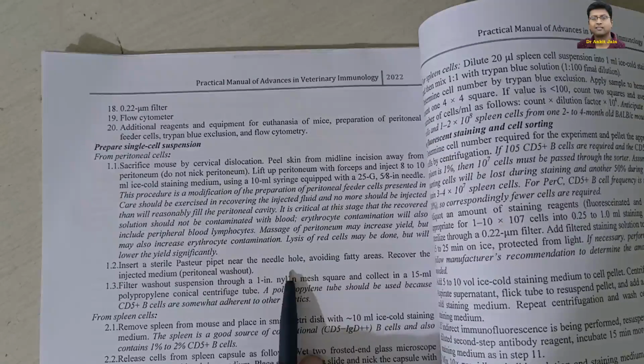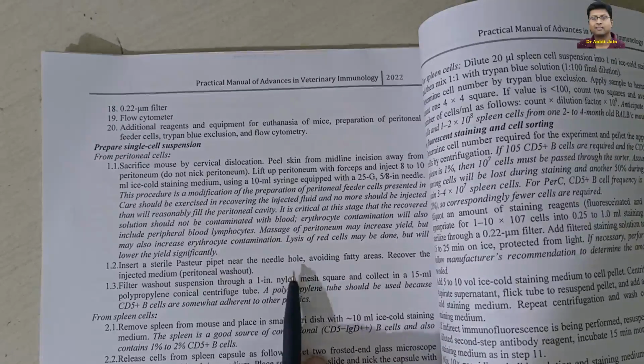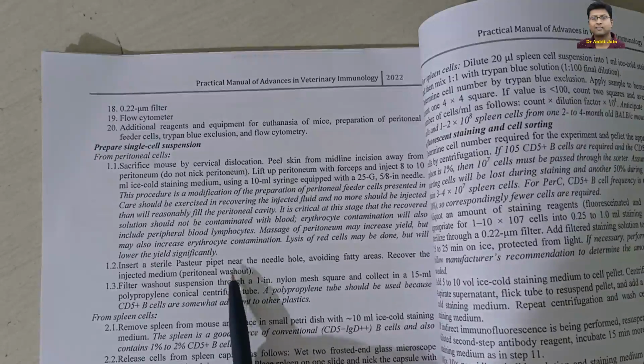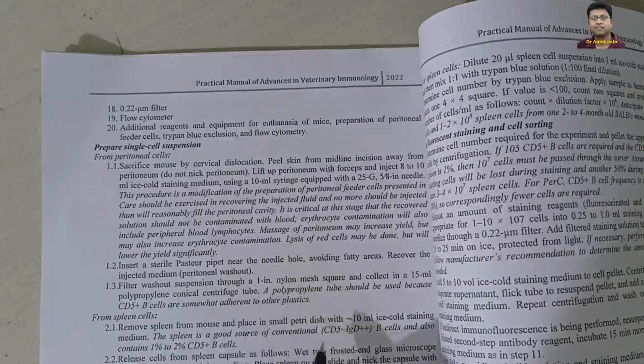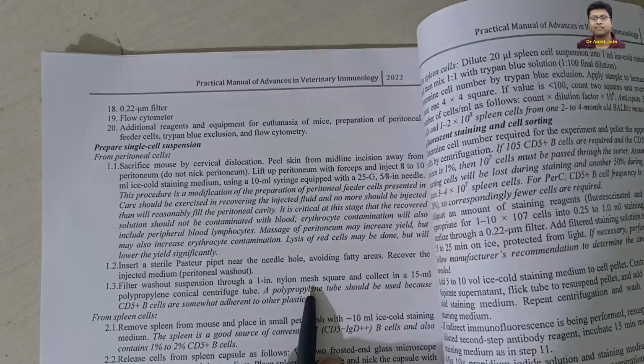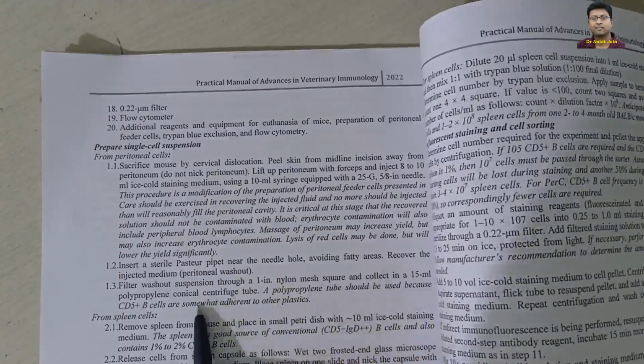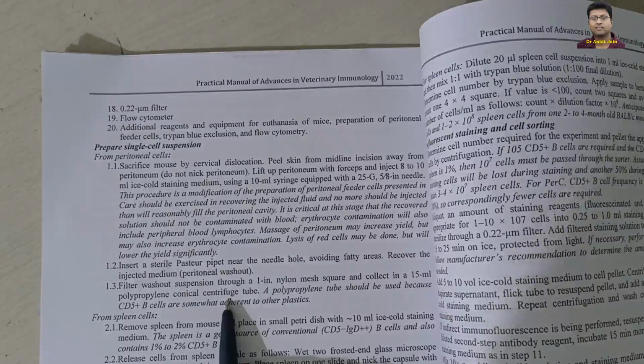So then we have to again pipette this media from the peritoneal cavity, and this suspension is to be filtered with a nylon mesh square and collected in a 15 ml polypropylene conical centrifuge tube.